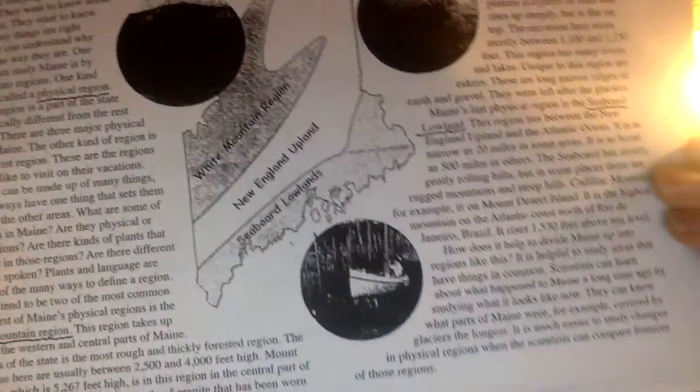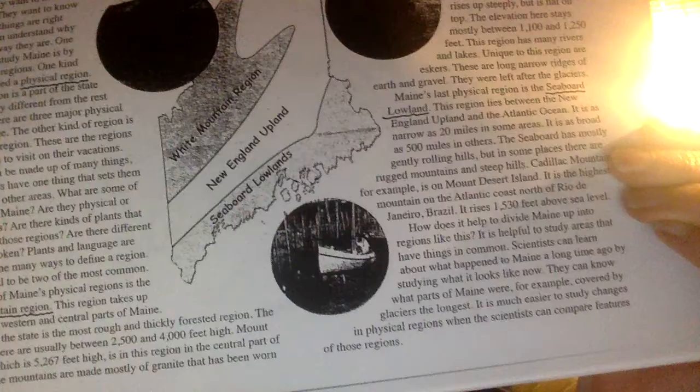The first of Maine's physical regions is the White Mountain region. And you'll notice here, can you see the White Mountain region on there? And you're going to label that on your map. This region takes up much of the western and central parts of Maine. This area of the state is the most rough and thickly forested region. The mountains here are usually between 2,500 and 4,000 feet high.